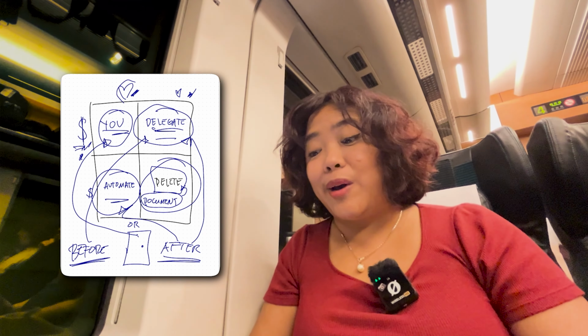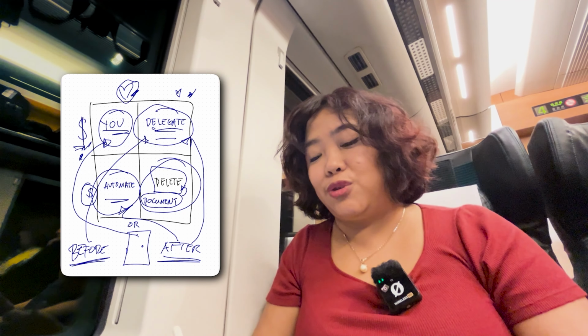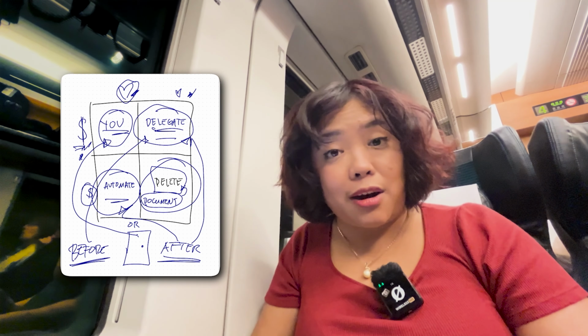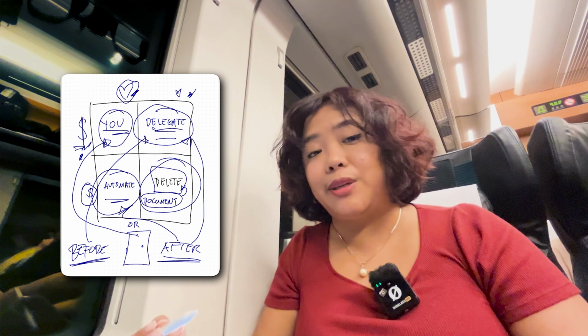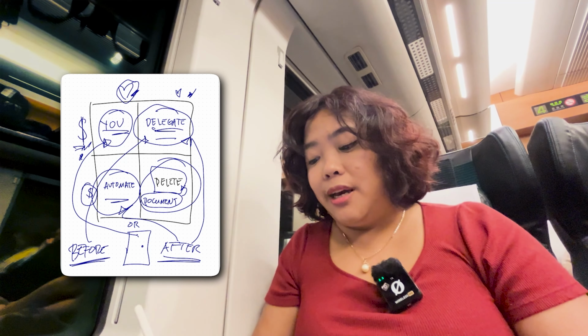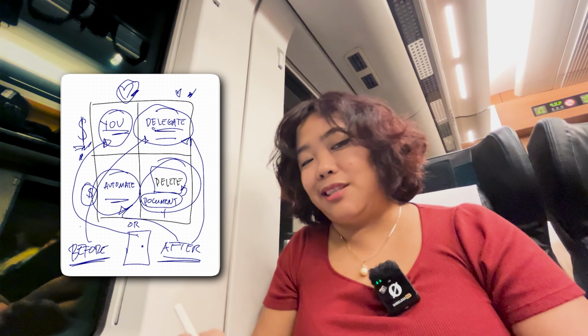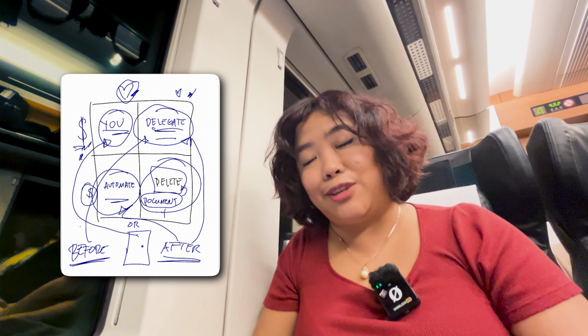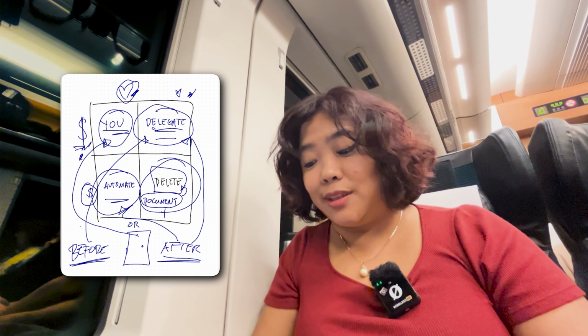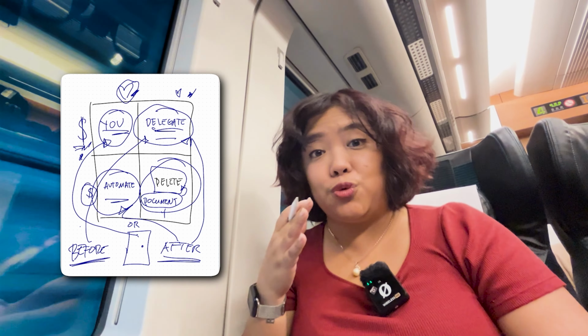The things that you might love to do, but then they actually don't bring in a lot to your business, you want to automate, because these are probably things that can be repeated over and over again. And finally, the delete is anything that doesn't really make you money or something that you love or has to be done in the business. You probably want to delete, but you want to make sure to document that.